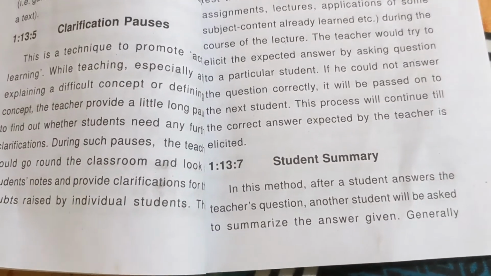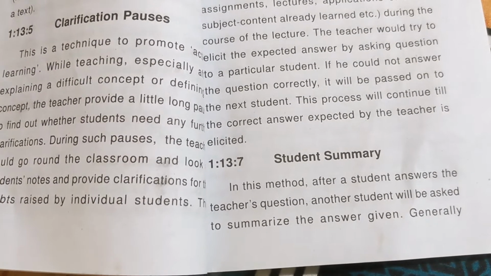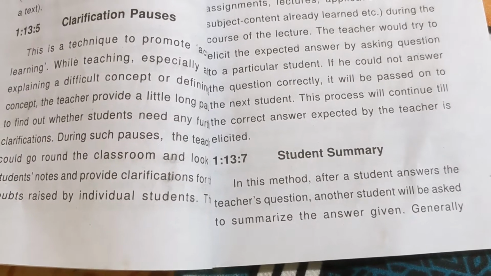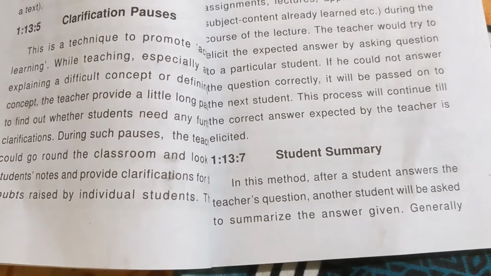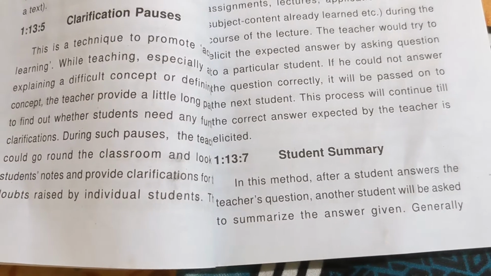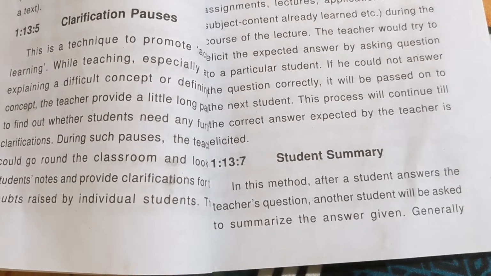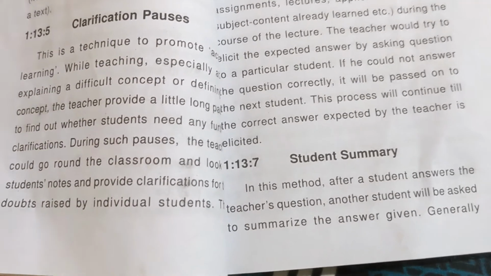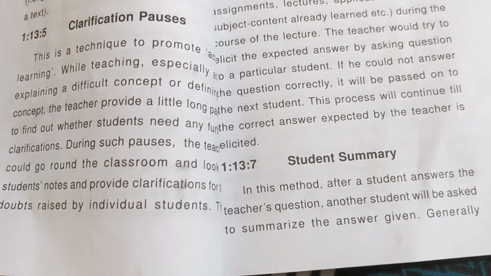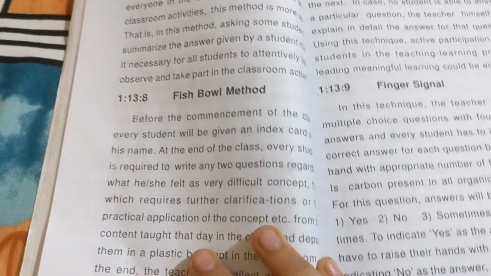So in short, the teacher asks a question and a student gives an answer. After that, the teacher picks another student and asks that student to give a summary of the answer that was given. The student will be able to summarize only when they have paid attention. So definitely when this method is followed by the teacher, all students will pay attention in class. The next technique is the fishbowl method.